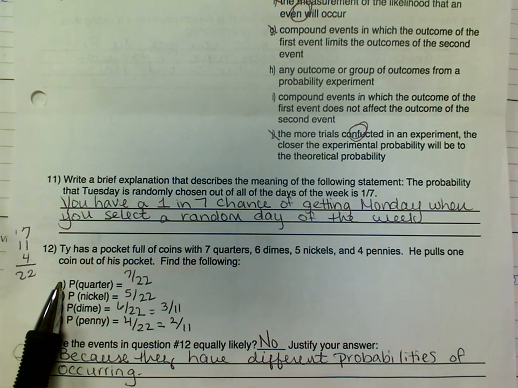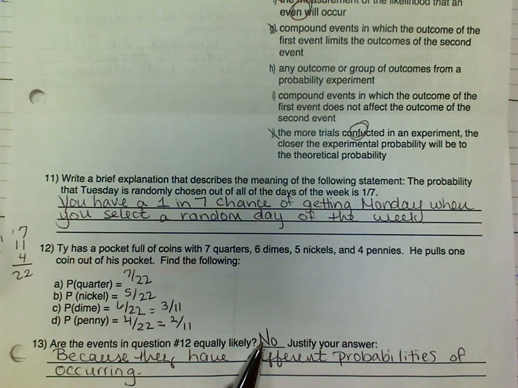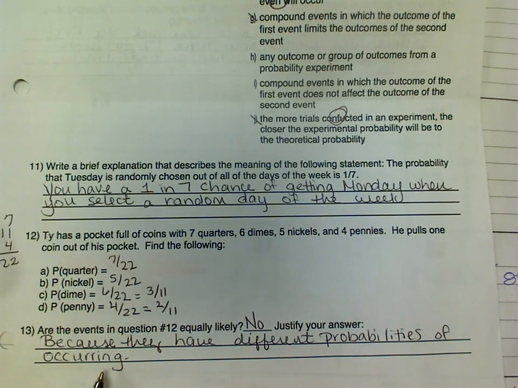Are these events equally likely? Well, no, because they have different probabilities of occurring. In other words, they have different amounts of coins.